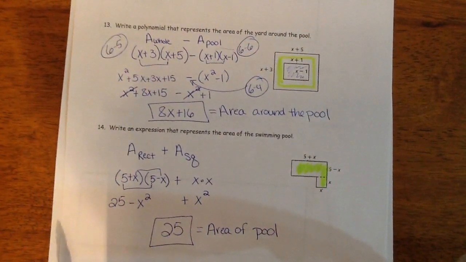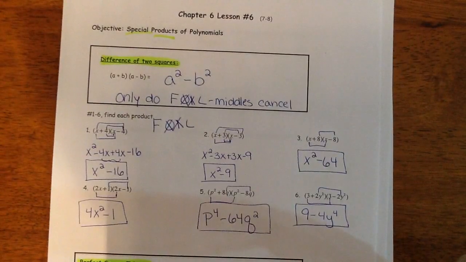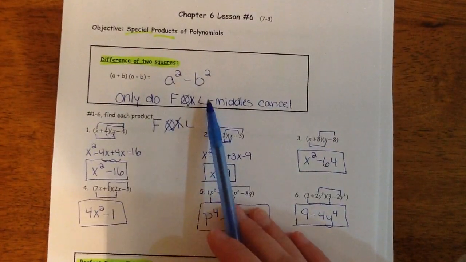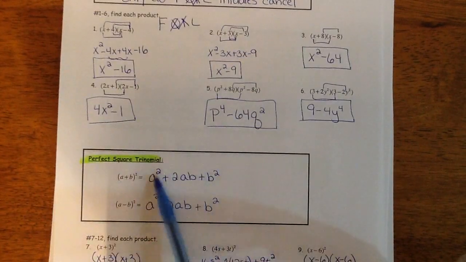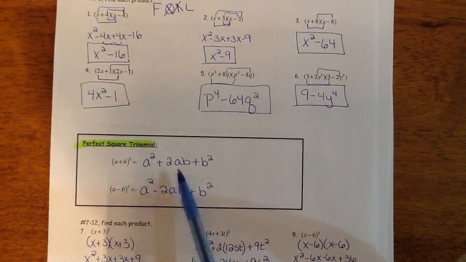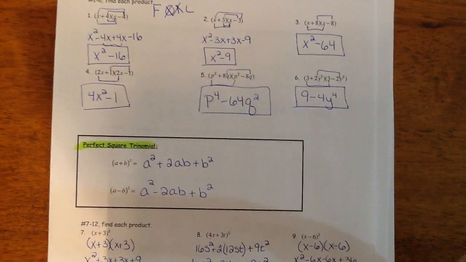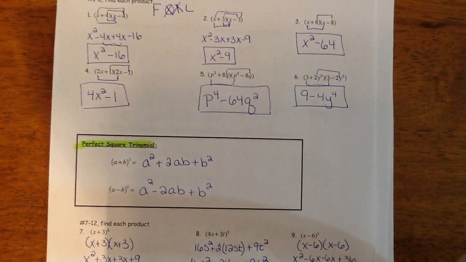So hopefully you can hear me enough that you can do these problems. So you've got the difference of two squares, and then you've got the perfect square trinomials when they're duplicated, okay? So give your homework a try.